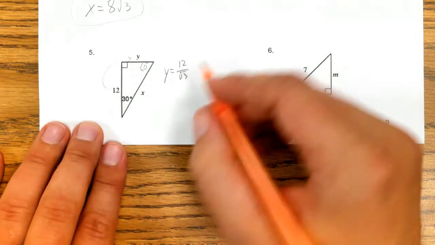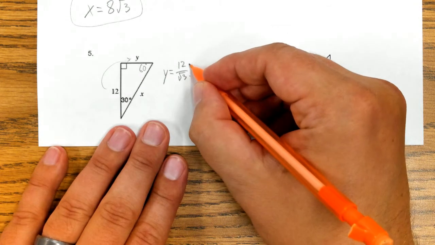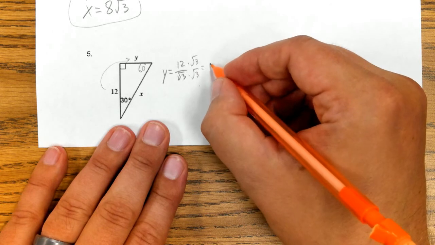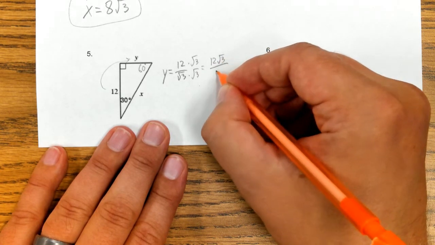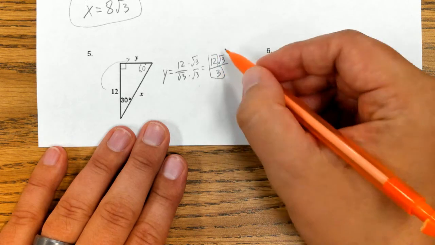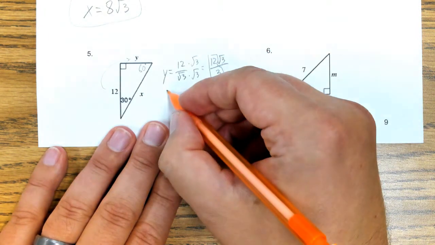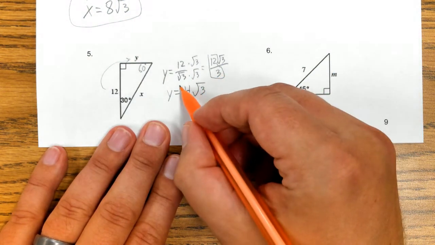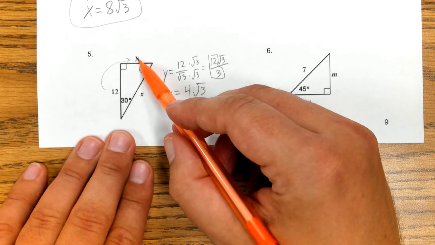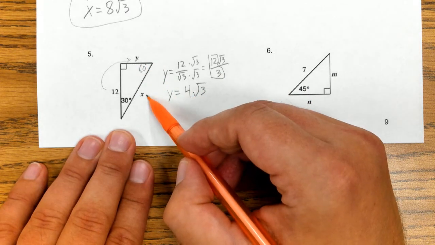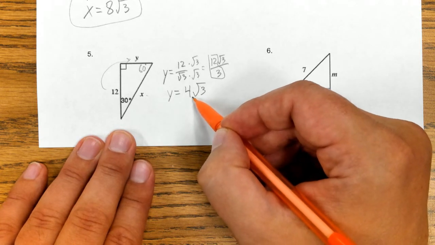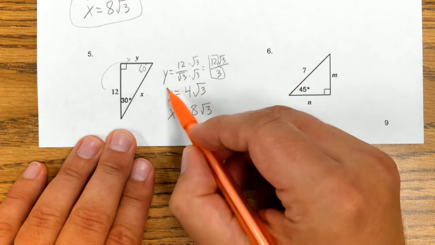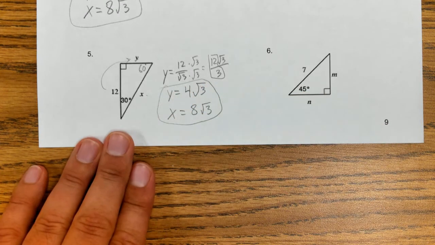And now we need to rationalize the denominator, so I'm going to multiply the top and bottom by the square root of 3. And I'll have 12 square root of 3 over 3, and now this 12 over 3 simplifies to 4, so I know that my y equals 4 square root of 3. And then to go from the shortest side length to the longest, we would multiply by 2. So you can just take this and multiply by 2, and so my x is just going to equal 8 square root of 3. And that's it, you're done.